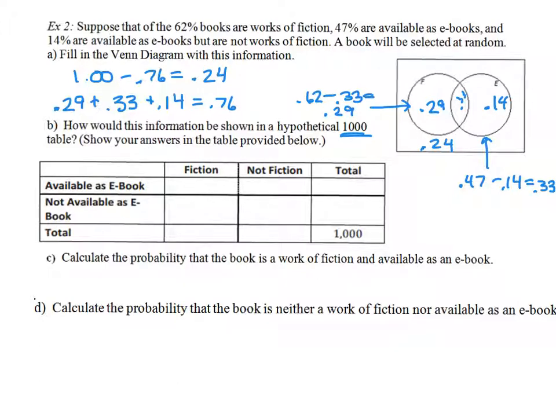I'm going to use the percents from my Venn diagram. And I'm going to say, okay, the ones that are available as ebooks that are fiction as well would be the ones that are in the intersection right here. So that's 33%. So basically, I'm just saying 0.33, sorry about that, I need a pen, 0.33 multiplied by the 1,000 books that we're considering, and that gives me 330 books. So in my table, I'm going to say 330 would be the number of books if I had 1,000 books altogether.